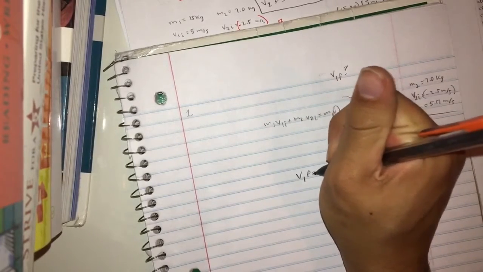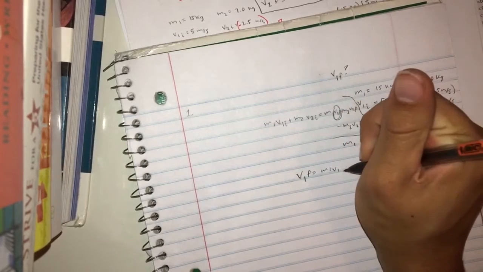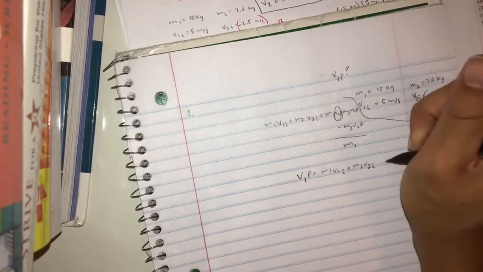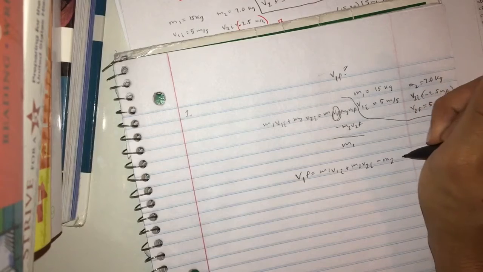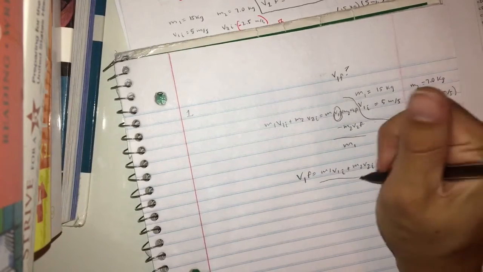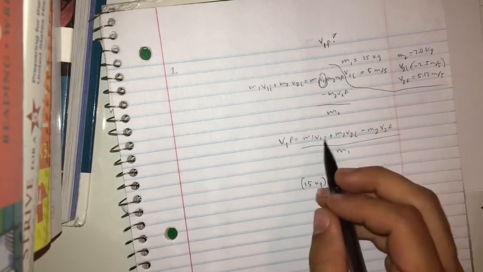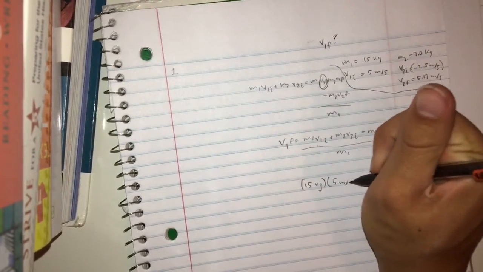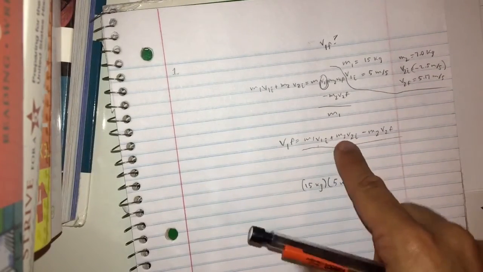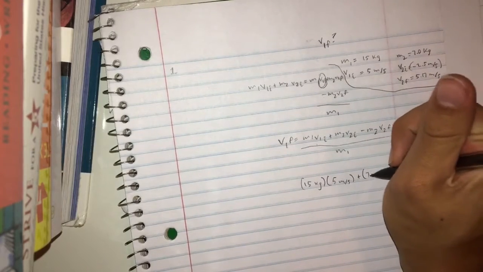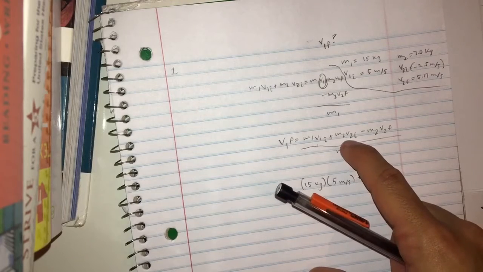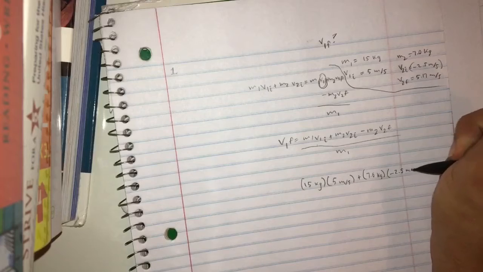So the velocity of the red cart final will be equal to m1 v1 initial plus m2 v2 initial minus m2 v2 final over the mass of the red cart. And whenever we plug all this in, the mass of the red cart, 15 kilograms, and then the initial velocity, which is 5 meters per second, plus the mass of the blue cart, 7.0 kilograms, times our initial velocity, which is negative 2.5 meters per second. That makes a big difference.